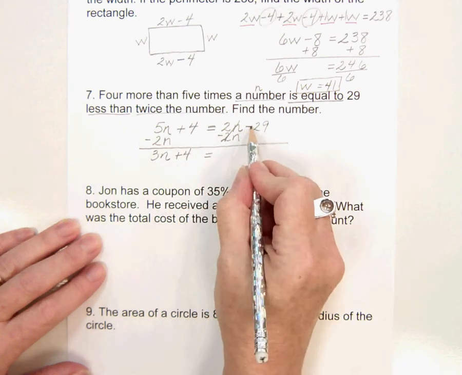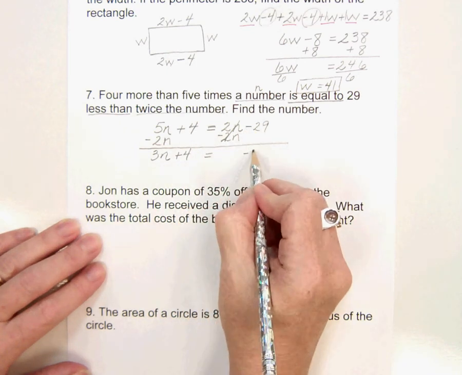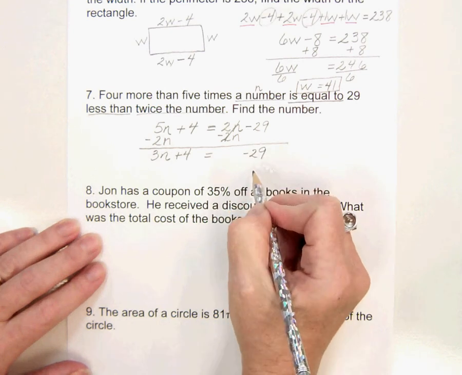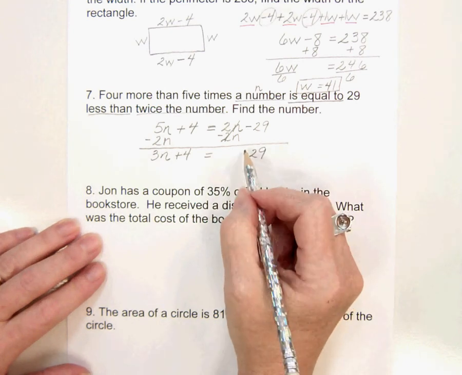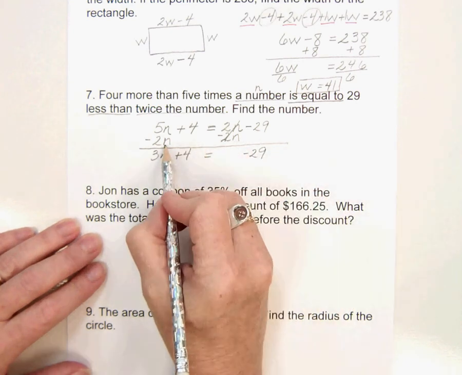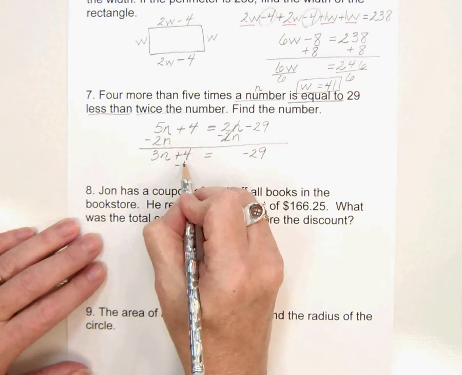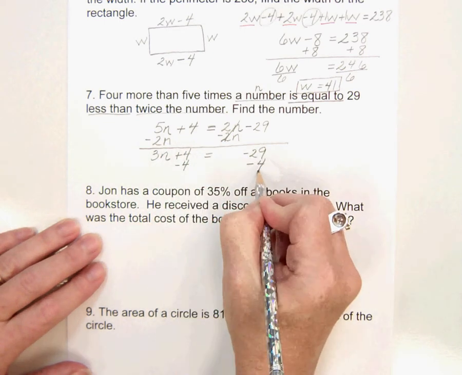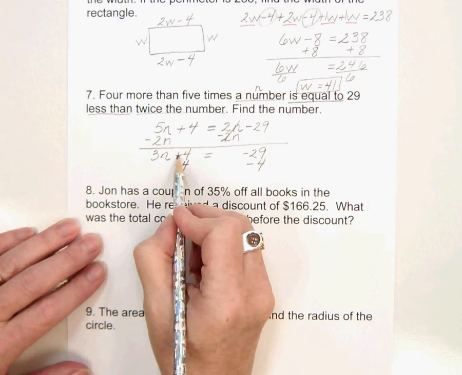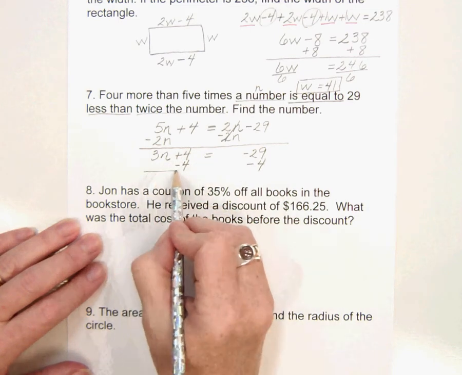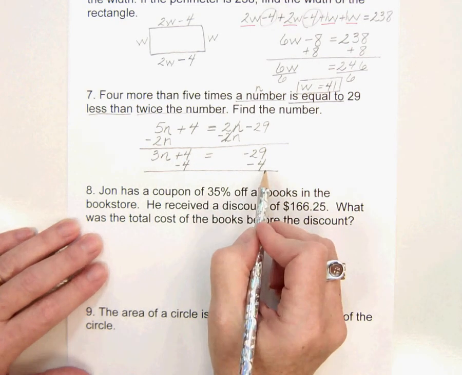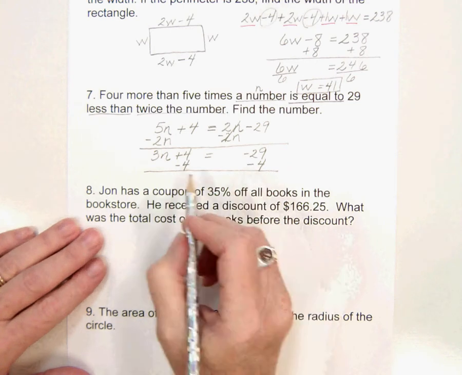Make sure that minus sign comes down with the 29. That means the 29 is negative. Now because I brought the variable term over to the left side, I have to take my constant to the right. To make a 0 out of a plus 4, you have to subtract 4. Remember, balance your equation, subtract 4 on both sides.